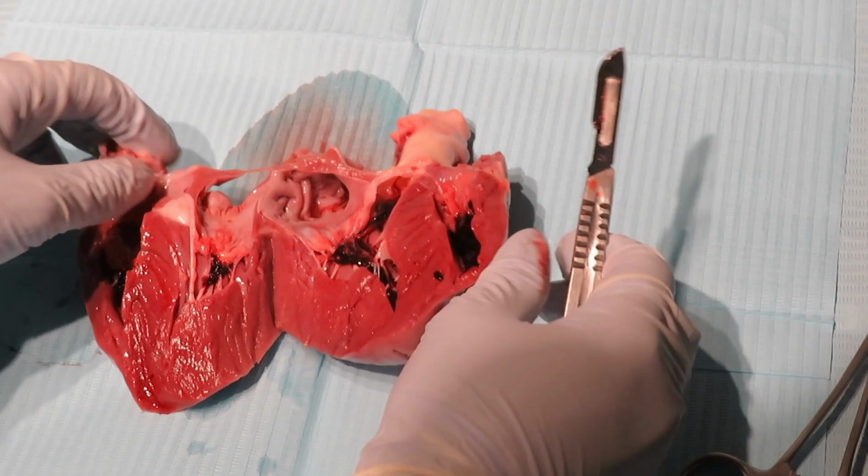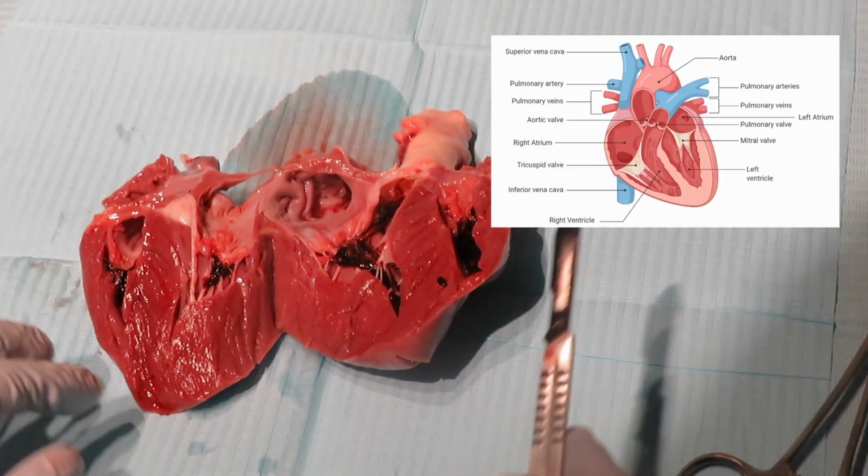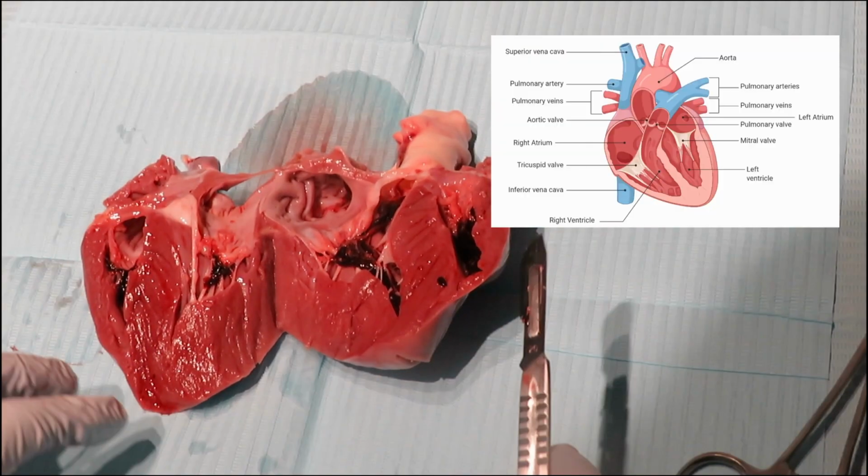First, the most visible are the 4 chambers of the heart: the left and the right atrium, and then the left and the right ventricle. Here you will see the aorta, the pulmonary veins, the pulmonary valve, the pulmonary artery. Next is the mitral valve, and here is the tricuspid valve. Then lastly, the superior vena cava and the inferior vena cava.